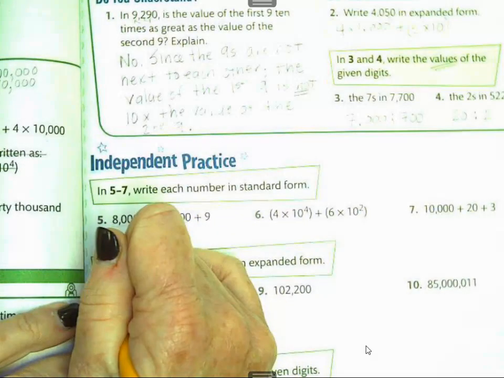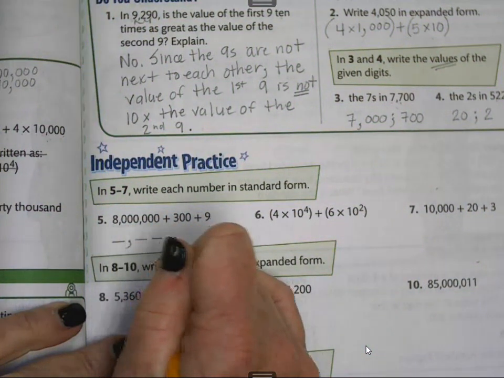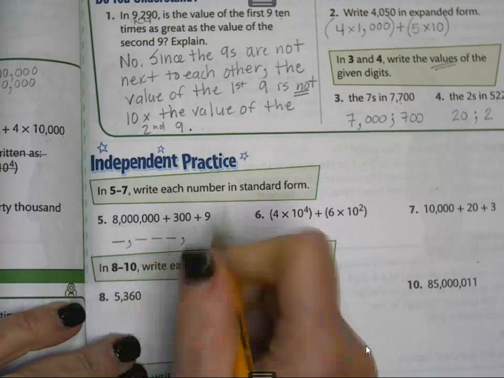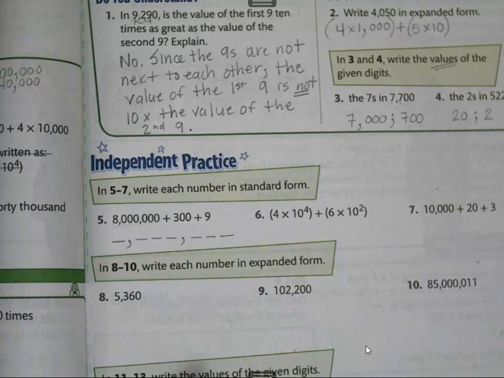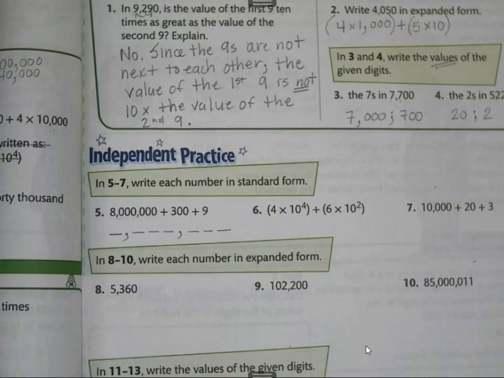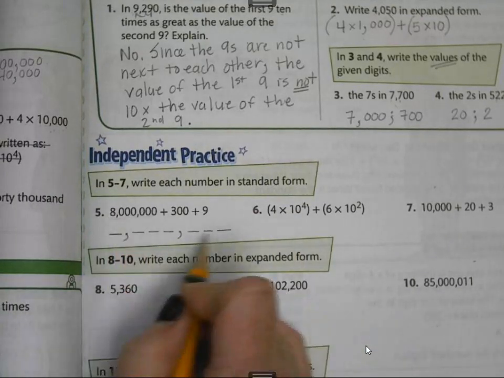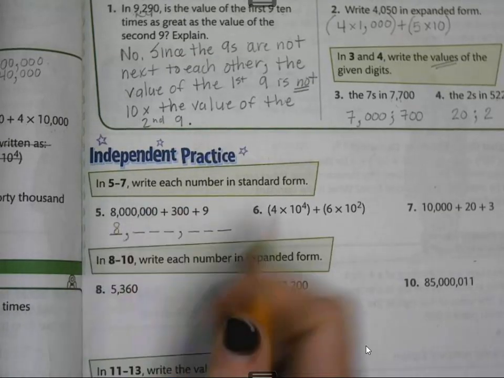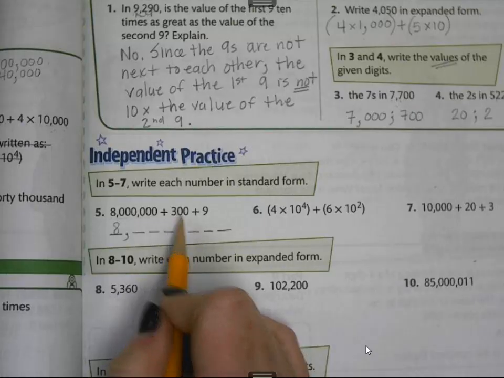So I like to make blanks. So what I'm going to do is I'm going to put a blank for the millions, 3 little blanks here to fill in the thousands period, and 3 little blanks here to fill in the ones period. Now, look how this is going to make this so much easier for me. 8 million. 8 is going to go in the millions place. This is 300, so I need to find the hundreds place and put a 3.